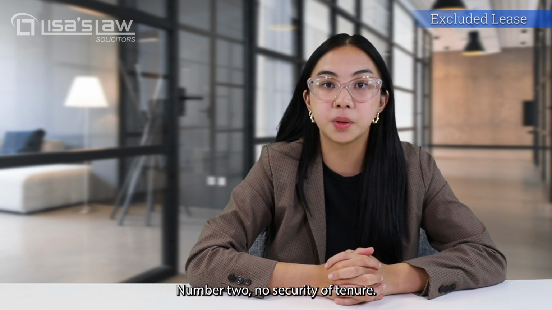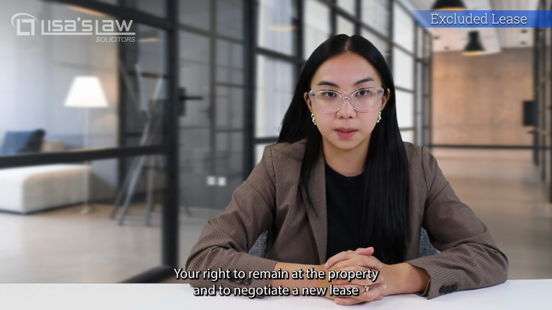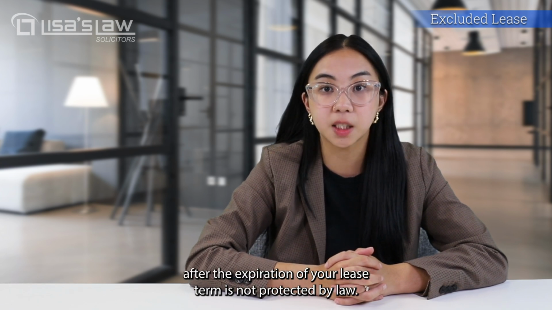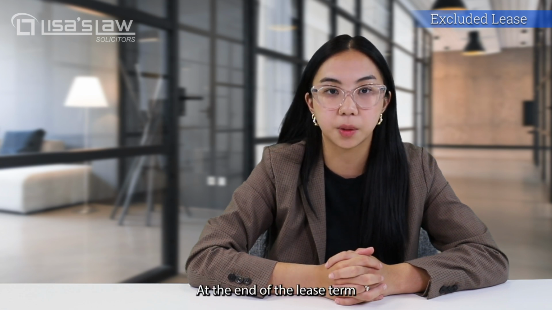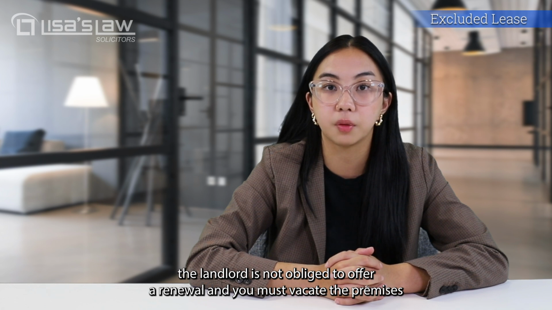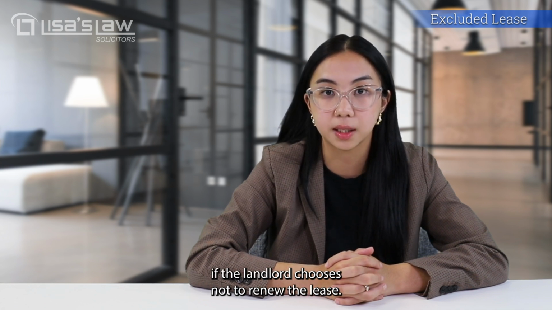Number 2, no security of tenure. The exclusion removes the security of tenure. Your right to remain at the property and to negotiate a new lease after the expiration of your lease term is not protected by law. At the end of the lease term, the landlord is not obliged to offer a renewal, and you must vacate the premises if the landlord chooses not to renew the lease.